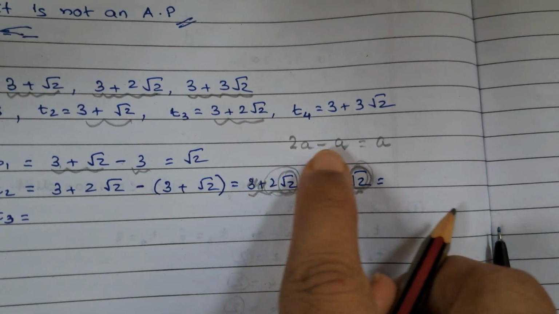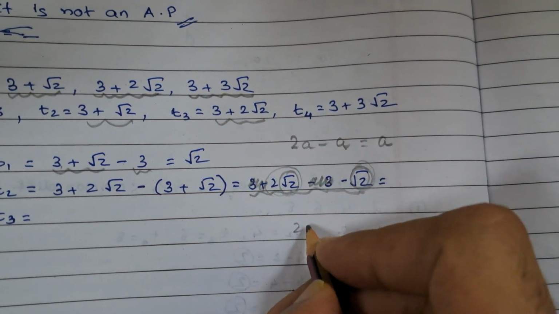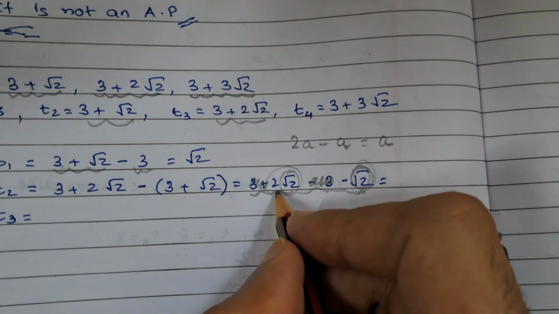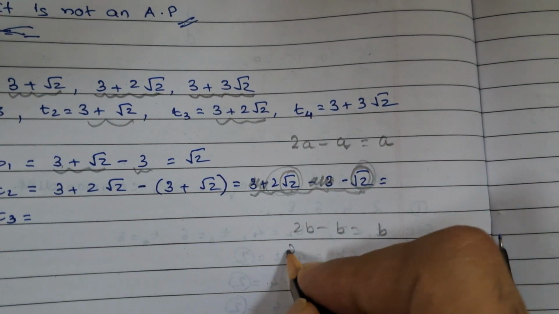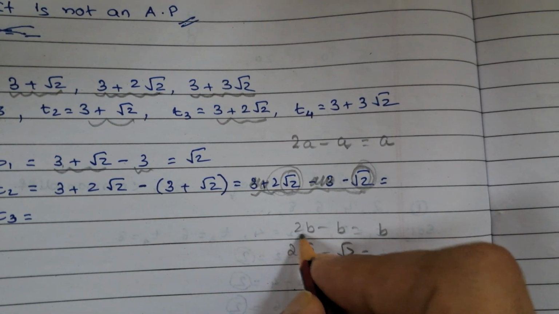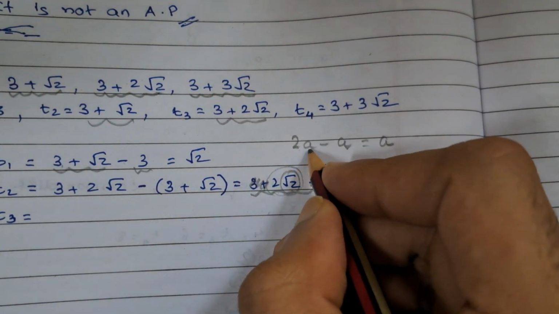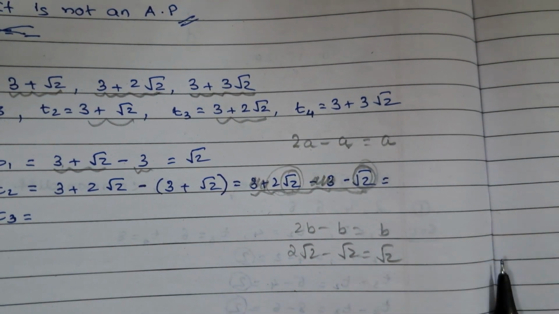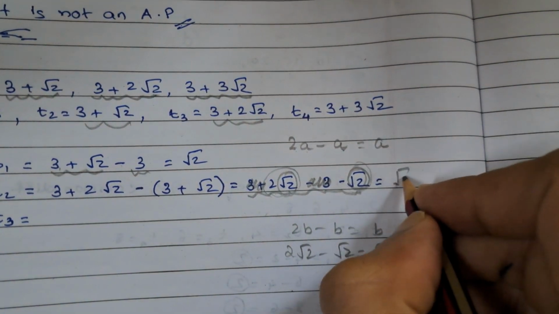If I ask you 2a minus a, you will say a. If I ask you 2b minus b, you will say b. So if I ask you 2 root 2 minus root 2, what should be the answer? As 2b minus b is giving me b, 2a minus a is giving me a, 2 root 2 minus root 2 will give me root 2. Okay, so the answer over here is root 2.